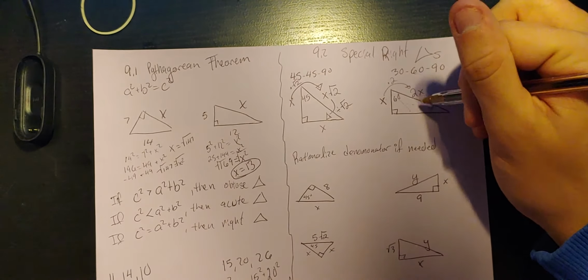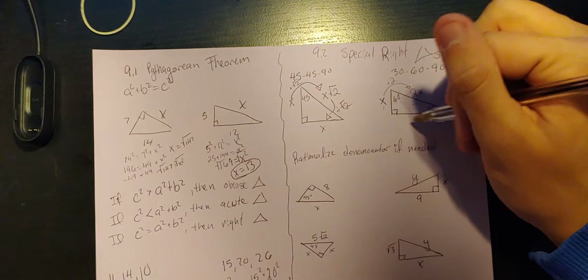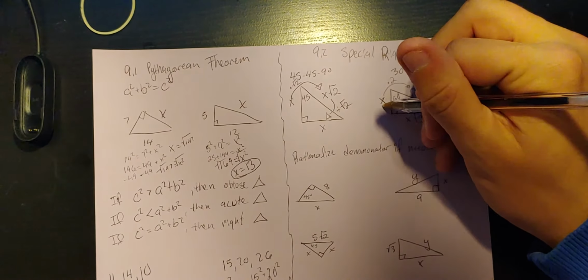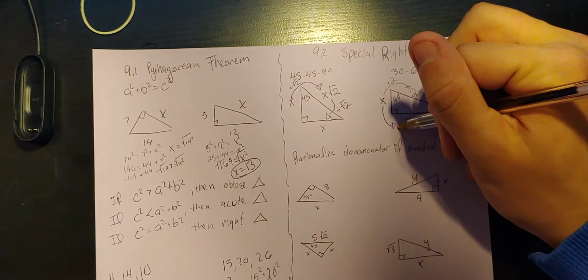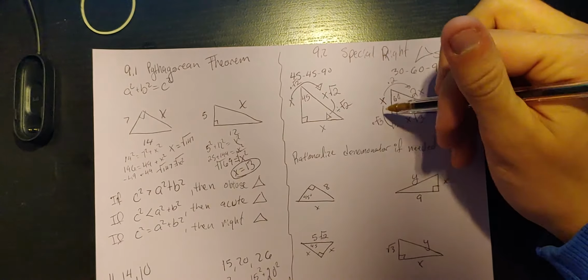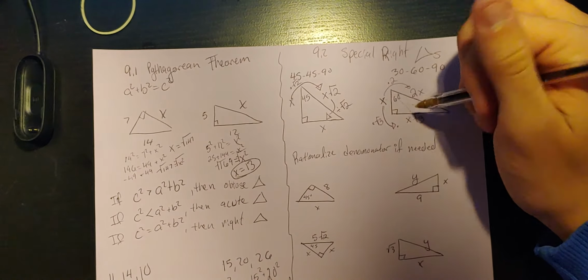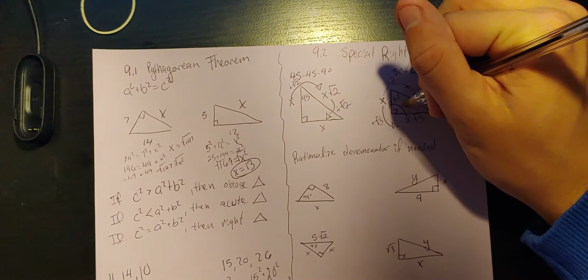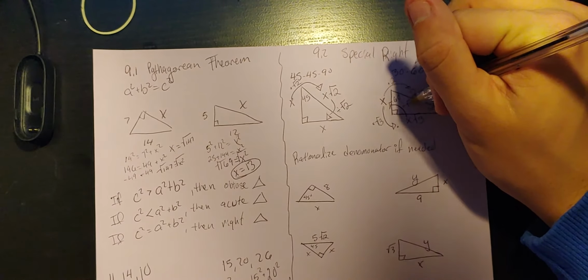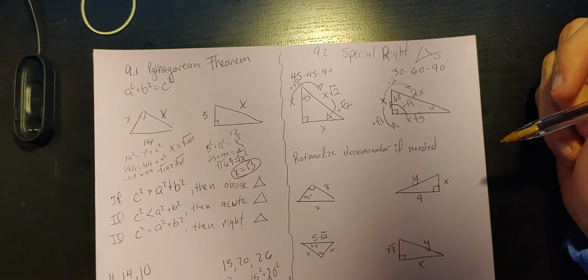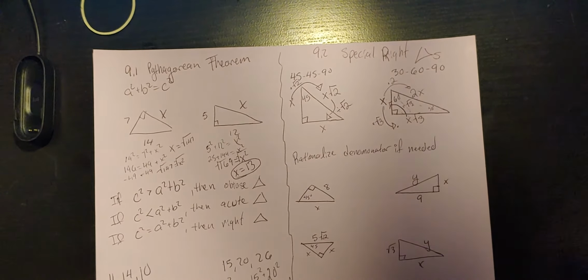This side is always going to be x times the square root of 3. So in order to get to that, you multiply it by the square root of 3 to find that side. And if you're going backwards, you're going to divide by the square root of 3 to give you your x. So hopefully that makes a little bit of sense.